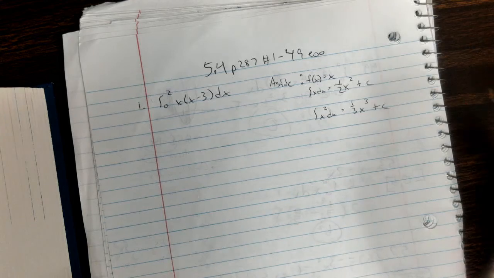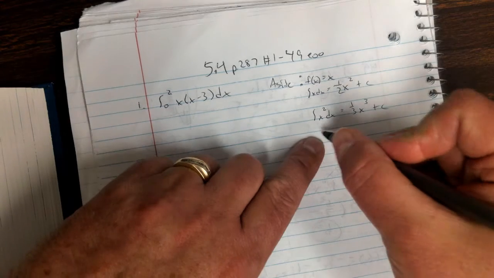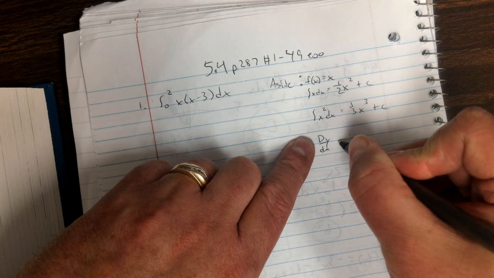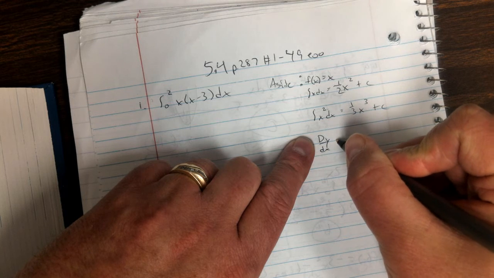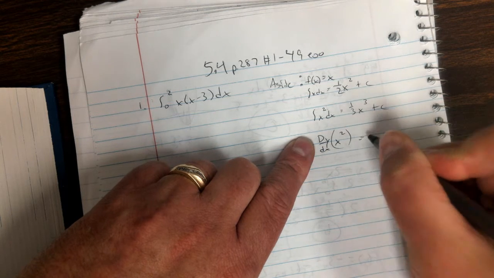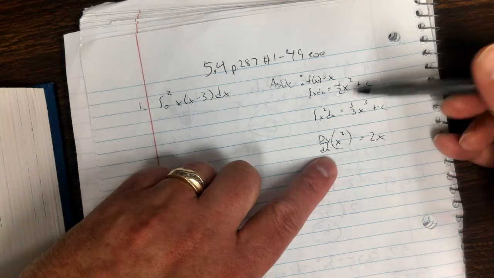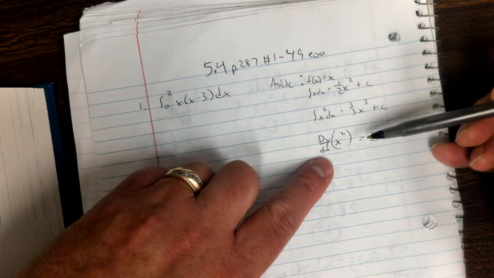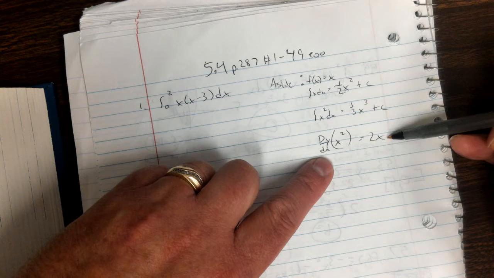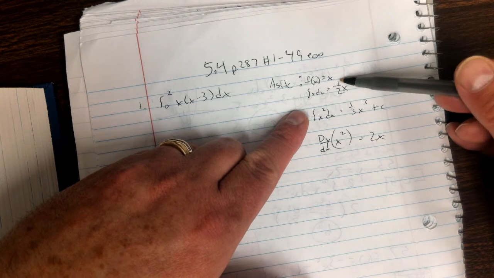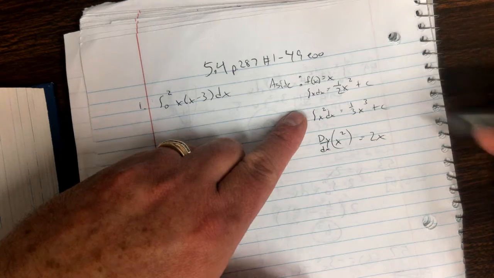We're also going to be doing like the derivative of like x squared, for example. Well, the derivative of that would be 2x. So just remember, when you're doing the derivative, you go down a level. When you're doing the integral, you go up a level, and you have to do 1 over the number and then plus c.